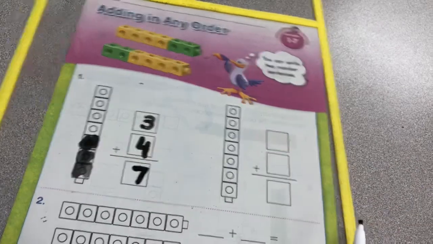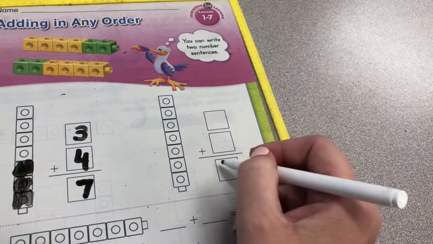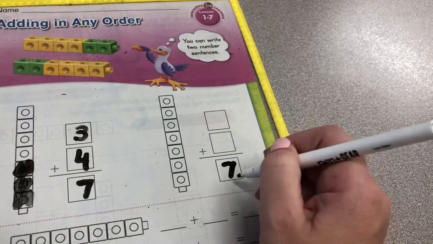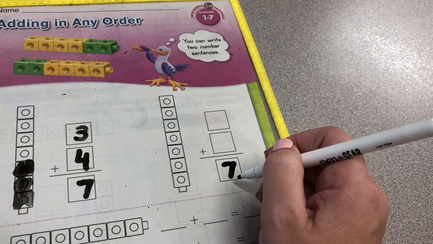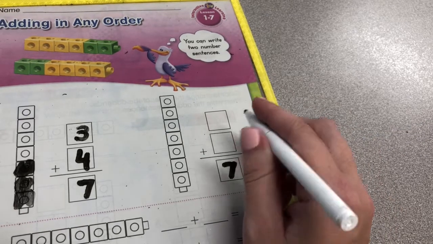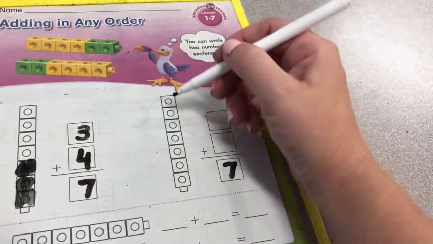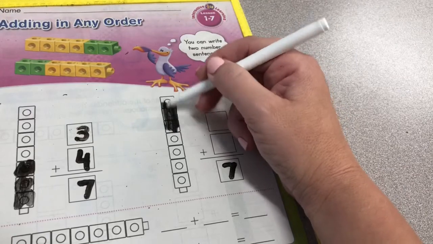Okay, so now let's switcheroo. We already know there's 7. Okay, so we'll put 7. That's going to stay the same. The whole number is going to stay the same. What's going to change is the parts. So you see you shaded 3 at the bottom. Now let's shade 3 at the top. There's 3.